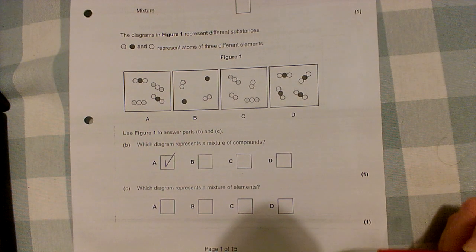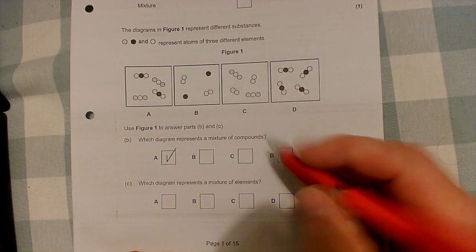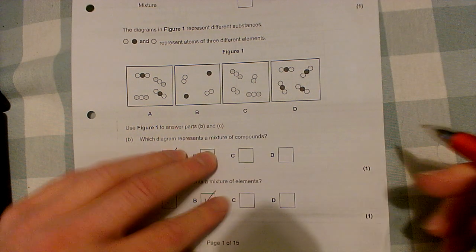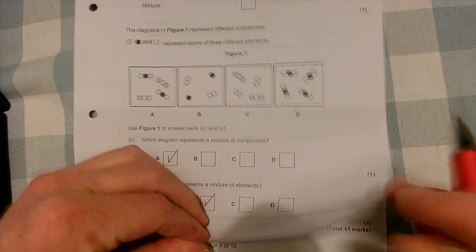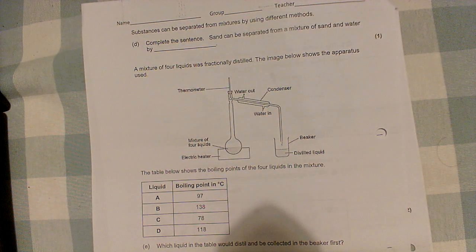Question C is which one is a mixture of elements? Well, I've already covered that. Mixture of elements must be a B, and I say most of you got those questions right. So we'll move on. Over the page, we've got a couple of questions on distillation and filtration.